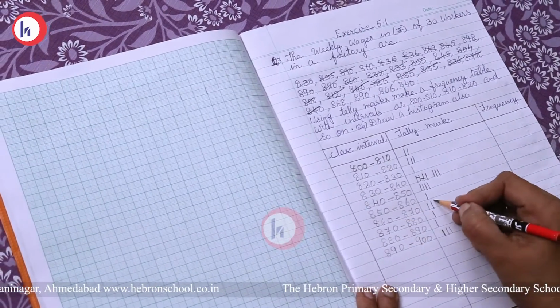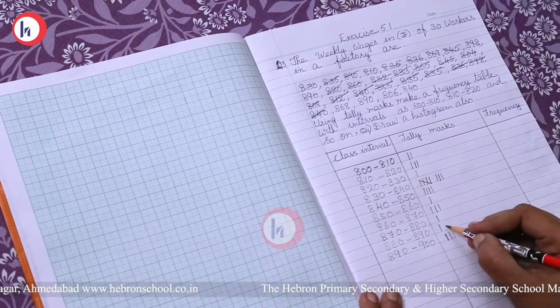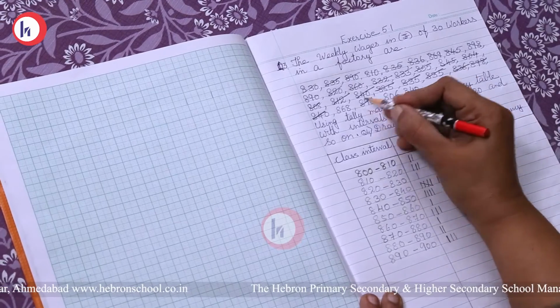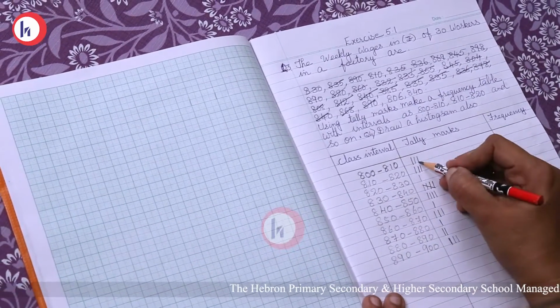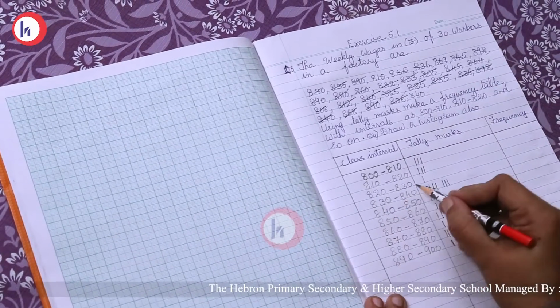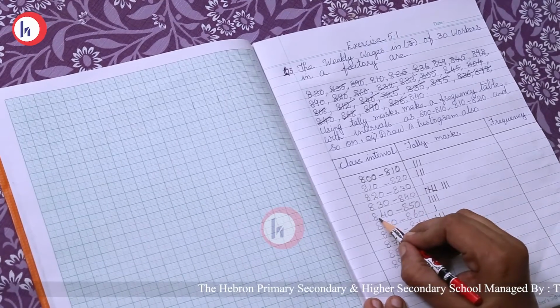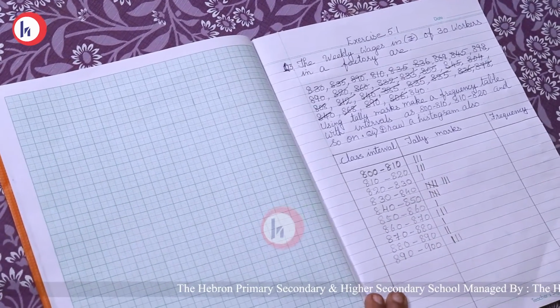868 will come in this, then 890 will come in this, then 806 will come in this, and 840 will come in this. It will not come here, it will come in 840, the highest frequency, and the fifth number will always be a slash.